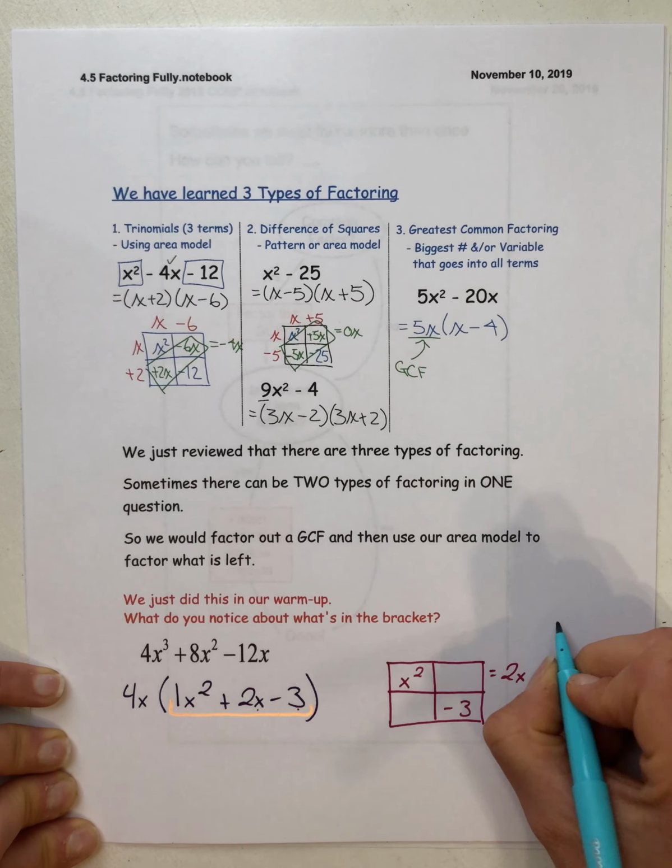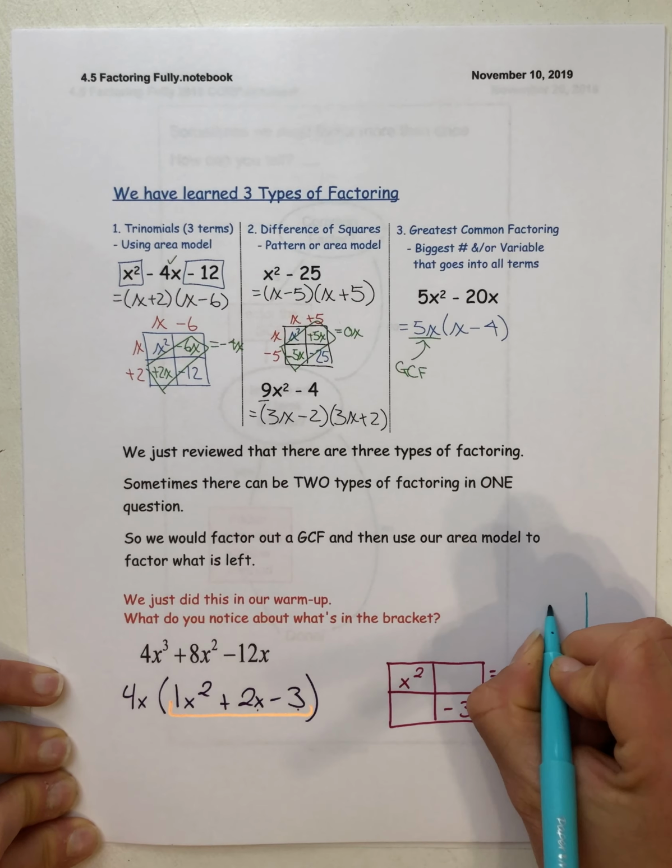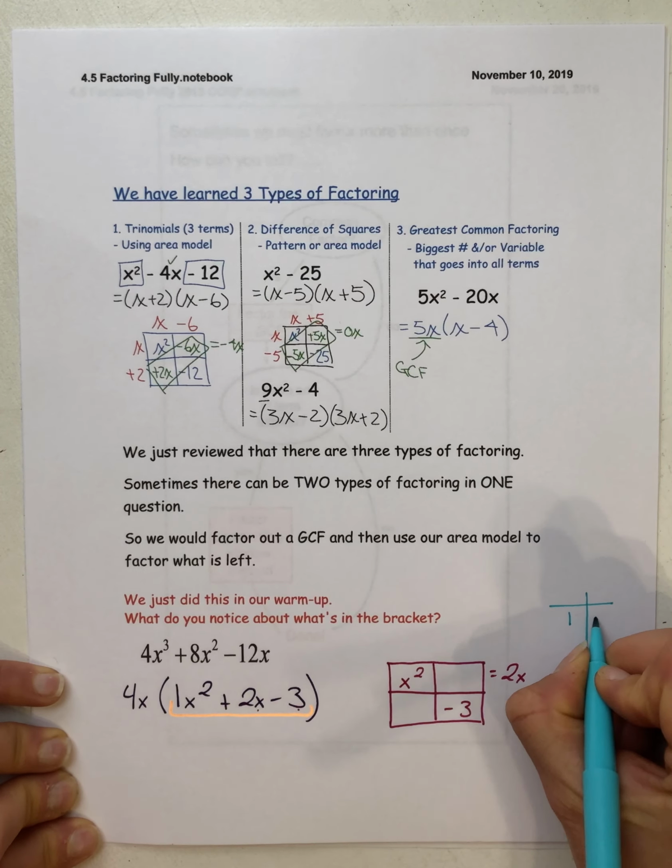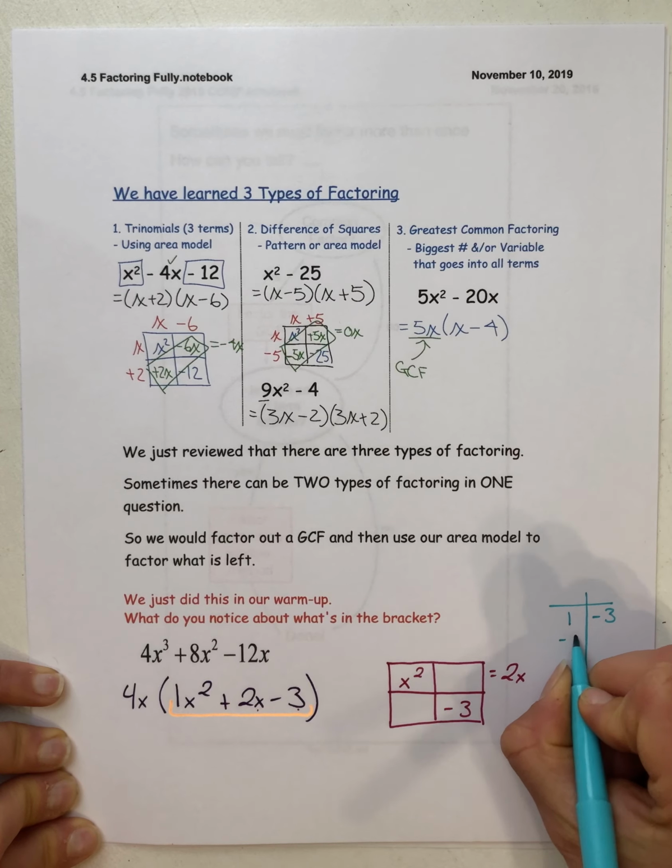So what multiplies to negative 3? We have a 1 and a negative 3. We have a negative 3 and a 1.